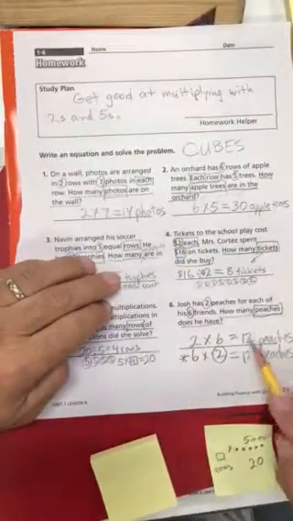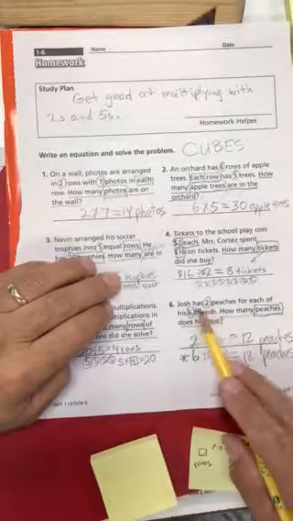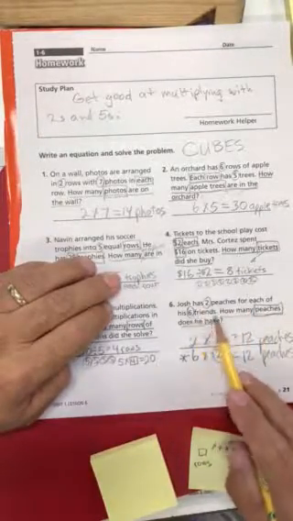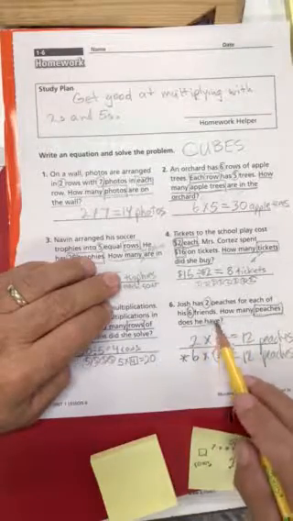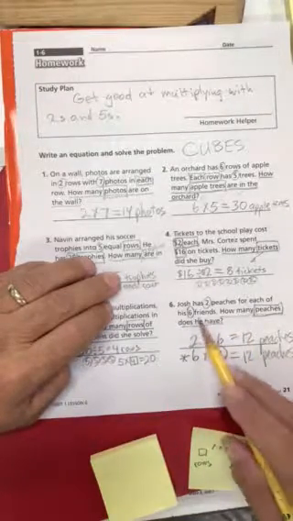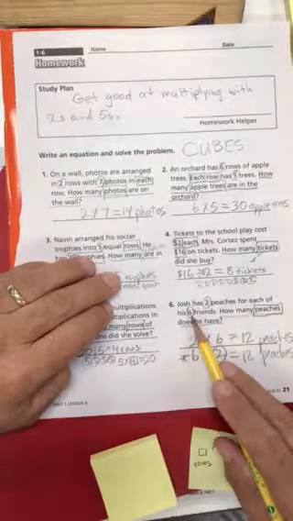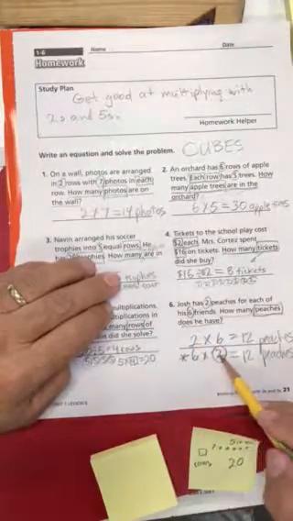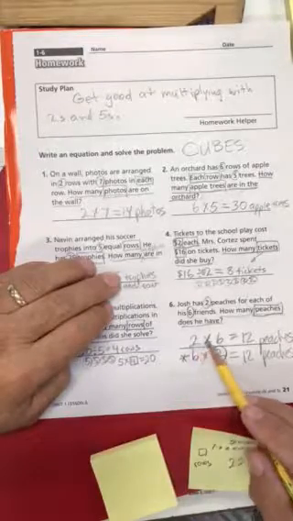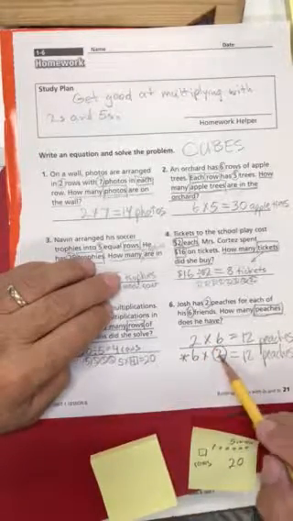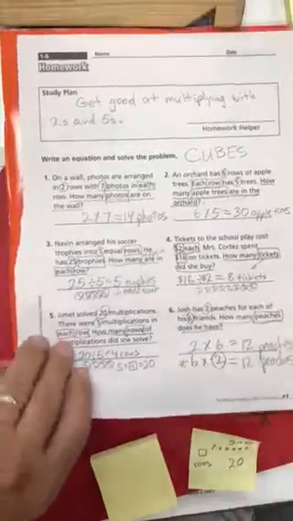All right, and we did number 6. The answer is 12 peaches, and it's better to say 6. So Josh has 2 peaches for each of his 6 friends. How many peaches does he have? So the size of the group is 2, and there's 6 groups or 6 friends. So it's 6 groups of 2. It's better than 2 groups of 6. So it's 6 groups of 2 equals 12 peaches.